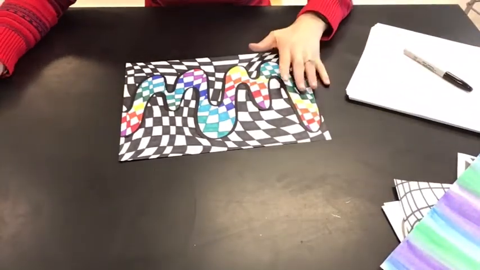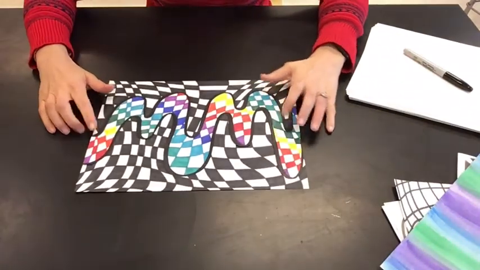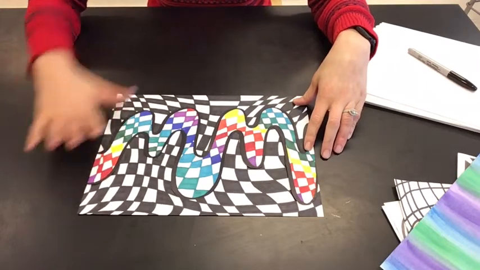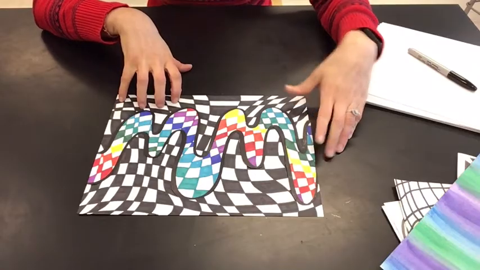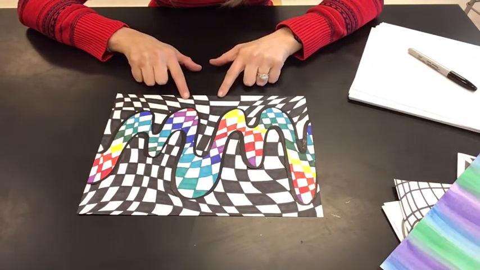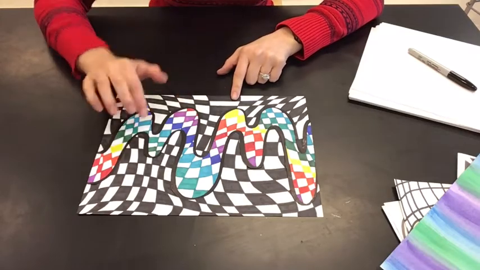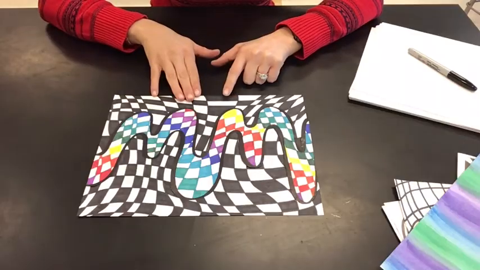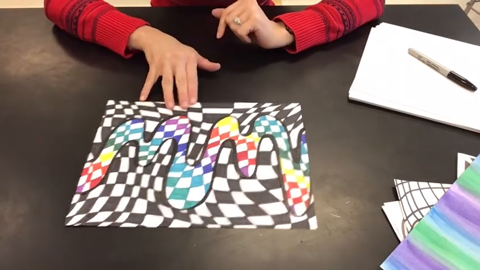Hey guys, today I'm going to teach you how to start on your op art project to make something like what we see here. Okay, so this is kind of two separate steps. We have the op art grid in the background, so that's what we're going to start with, just the black and white part today. And then we'll talk about this colorful stripe, and I'll give you guys different options that you could possibly use for your project.